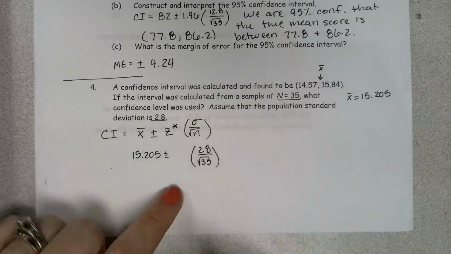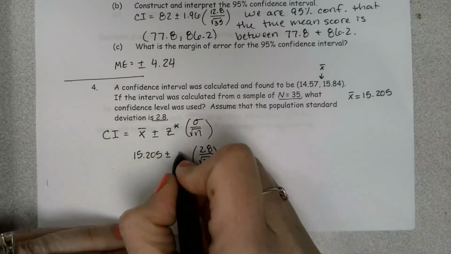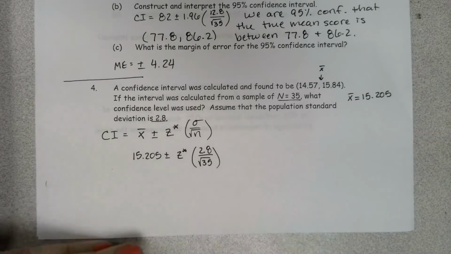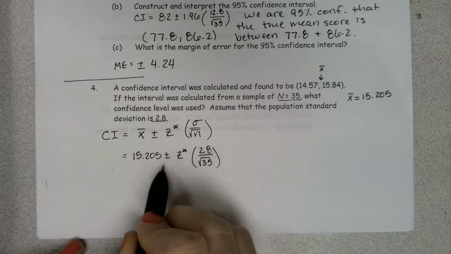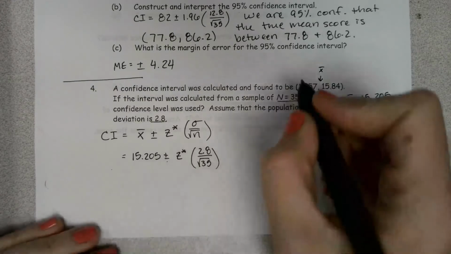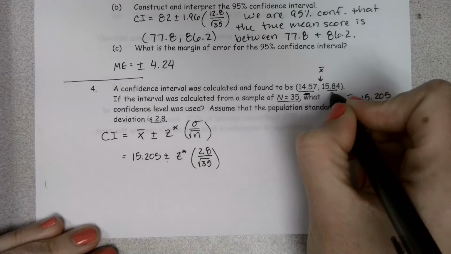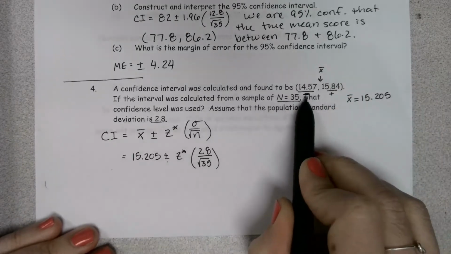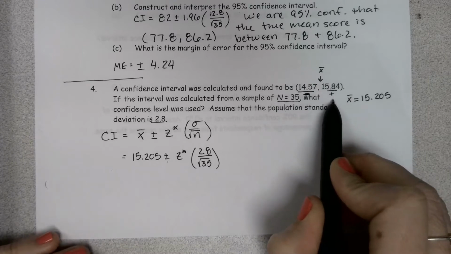Now what we need to remember at this point is your critical value is directly related to your confidence level. So if we are trying to find the confidence level, that means at this point we don't know what our critical value is. Another thing that's a little bit weird about this problem is we have the plus or minus, which is what gives us our two ends of our confidence interval. If we subtract the margin of error, we get the low end. If we add it, we get the high end.